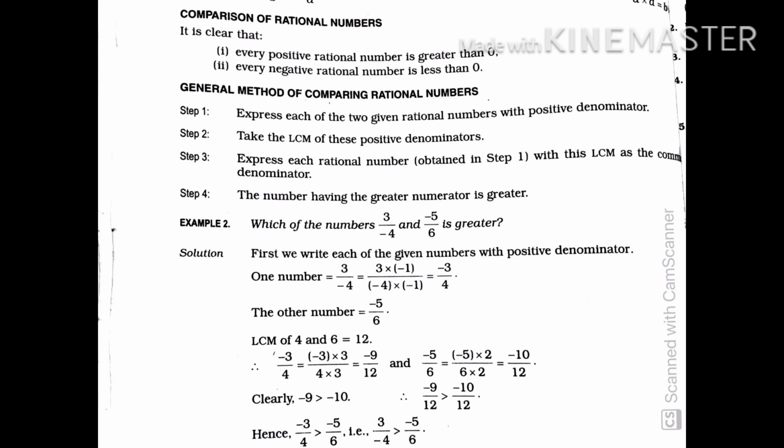Let's take one example. Suppose we want to find which is greater, 3 by minus 4 or minus 5 by 6. Now first we write each of the given numbers with the positive denominator. It means 3 by minus 4 will become minus 3 by 4. This we will get by multiplying the numerator and denominator by minus 1. The other number is minus 5 by 6. Now we will have to find the LCM of 4 and 6, that is 12.